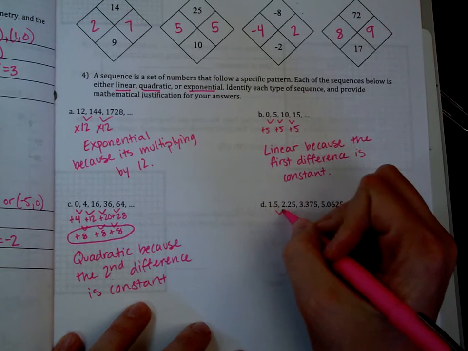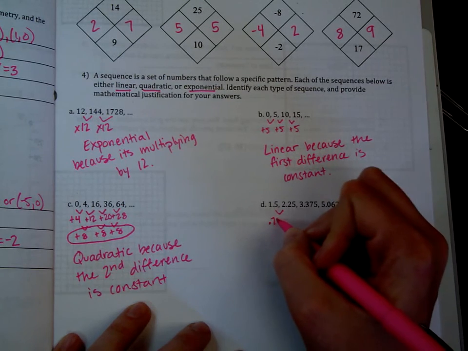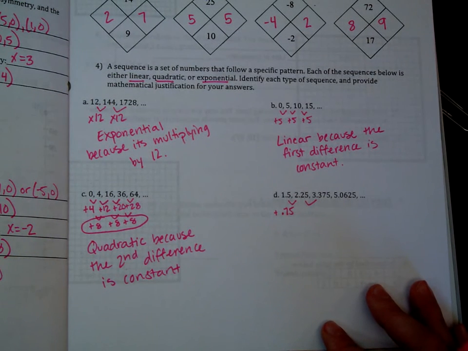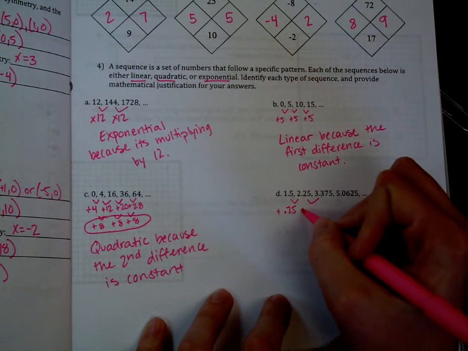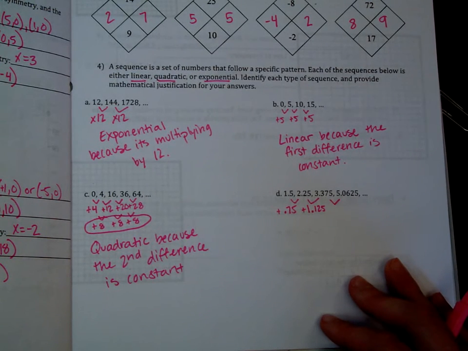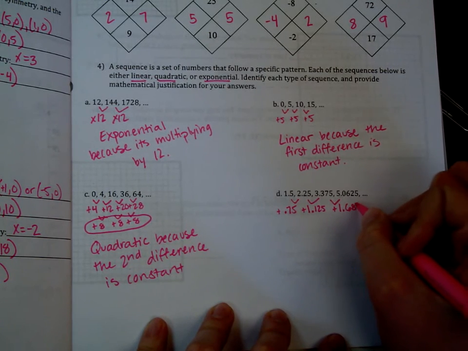1.5 to 2.25, that's adding 0.75. 2.25 to 3.375, let's see, 3.375 minus 2.25. That's adding 1.125. Here, 5.0625 minus 3.375. That's plus 1.6875.